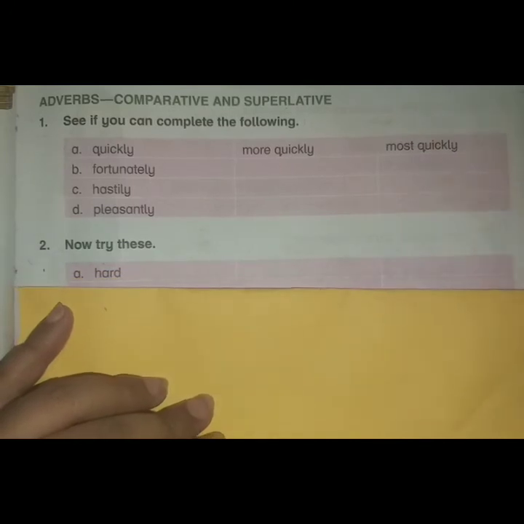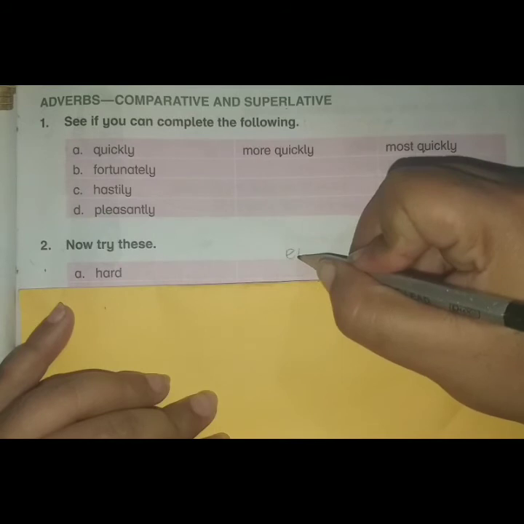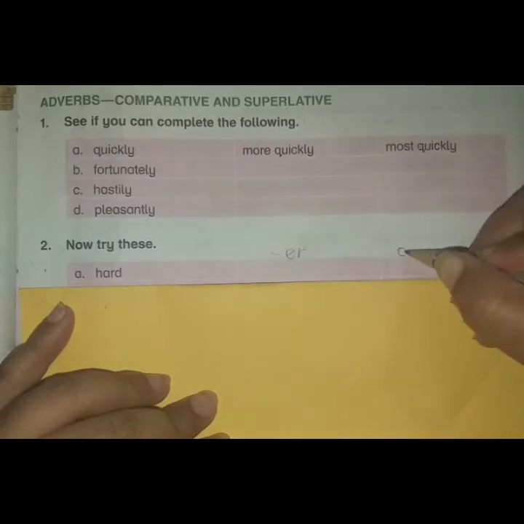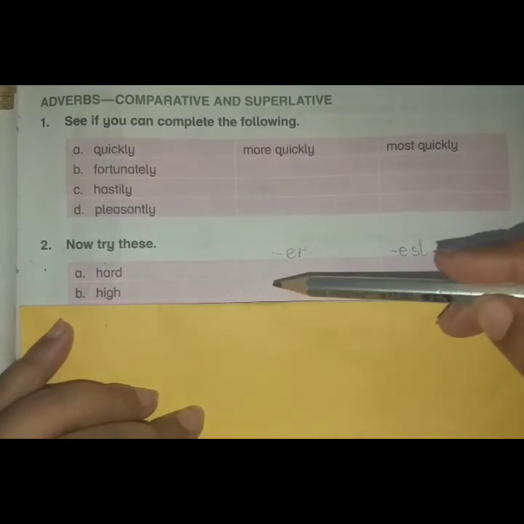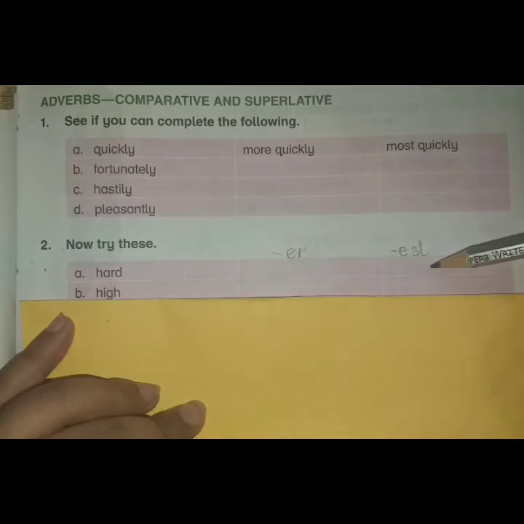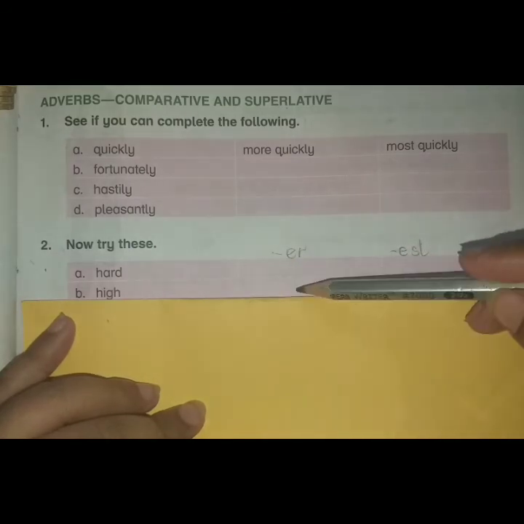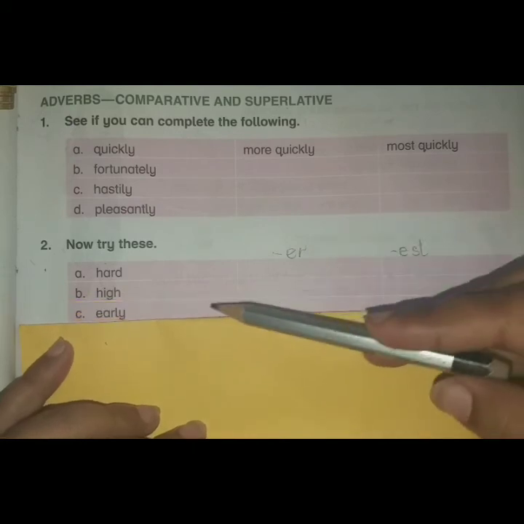Now let's try this. Here we have to use er or est. Let me write it here for your better understanding. Er or est. Okay, hard is going to be changed into comparative by adding er. Harder, hardest. High, higher, highest. We won't change any spellings.